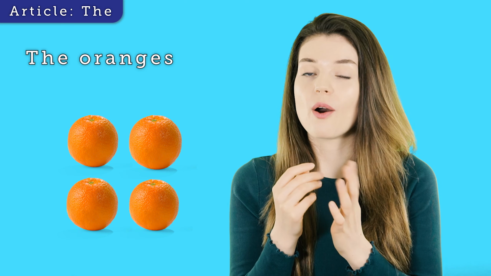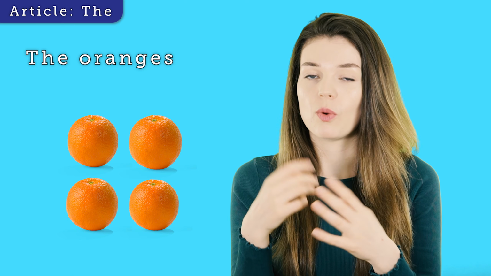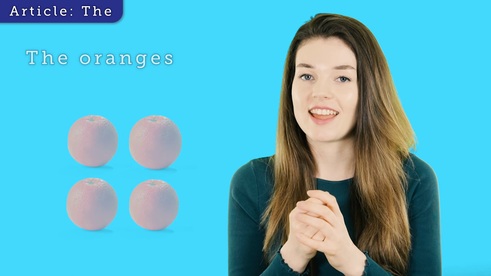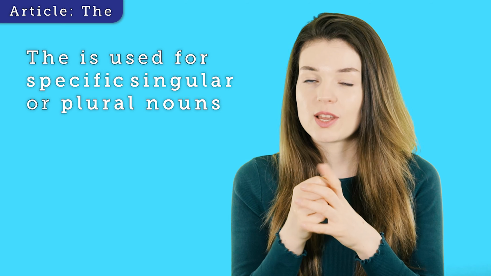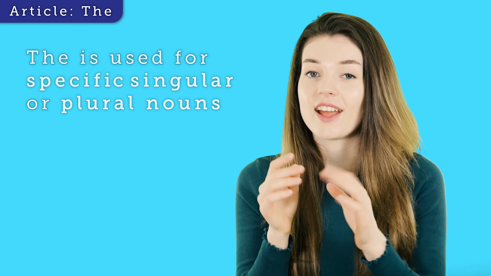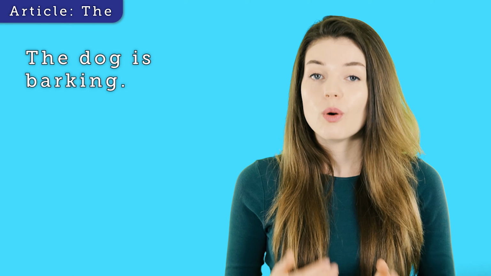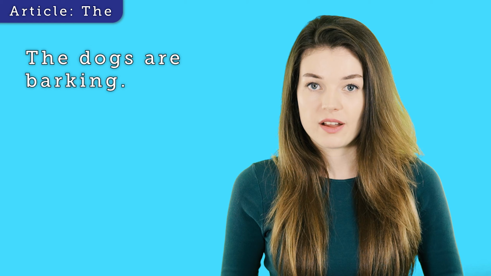For example, the cats, the dogs, the apples, or the oranges. So this is more than one thing, where we have the s at the end. So the can be used for specific singular or plural nouns. Another example could be, the dog is barking, or you could say, the dogs are barking.